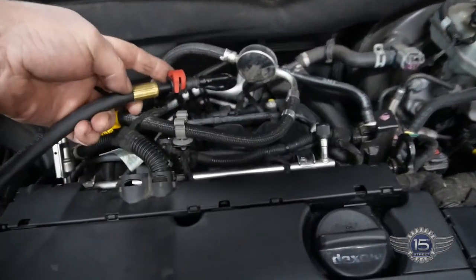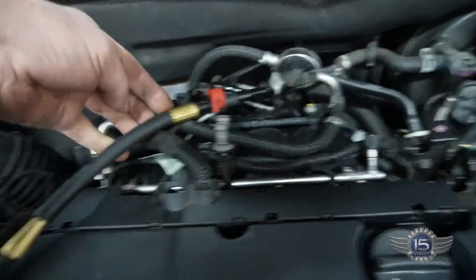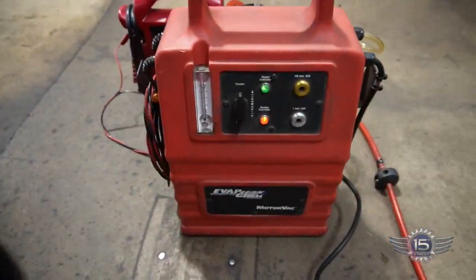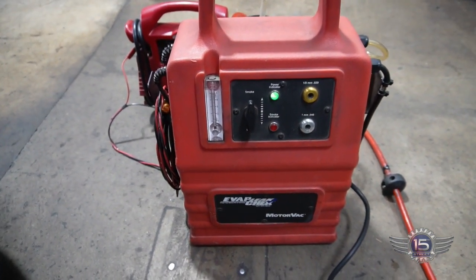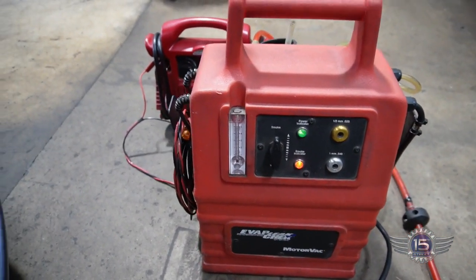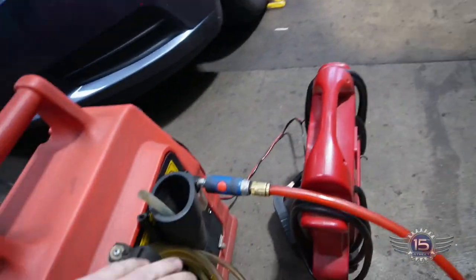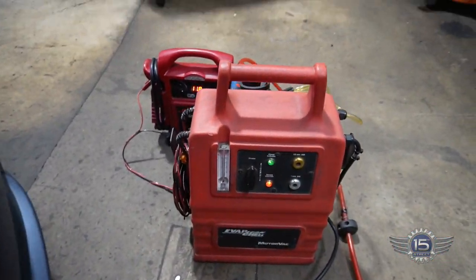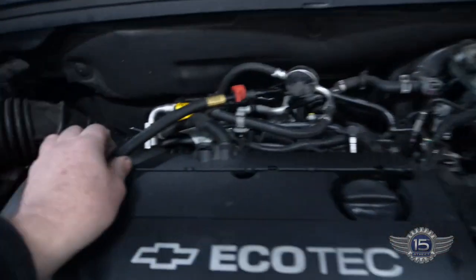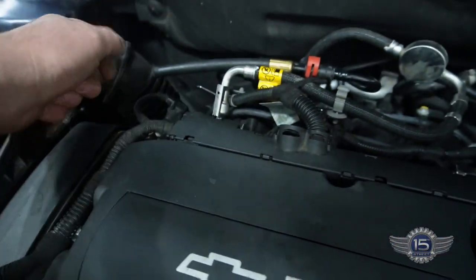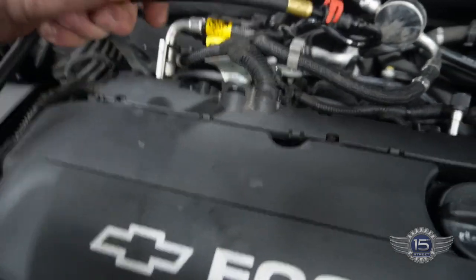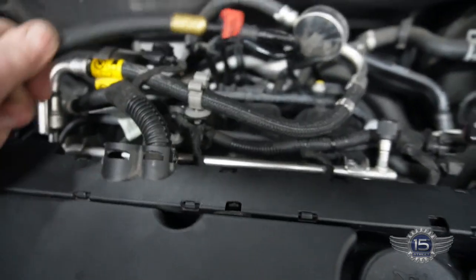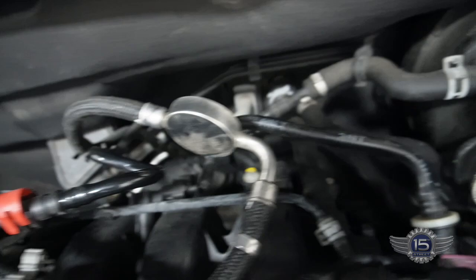I've got my purge line disconnected and it's hooked into my smoke machine. I use the Motorvac. We've had that thing for 20 years. It's worked great, and it just uses shop air. So it's producing smoke right now. If we take this line off here, you can see it's dumping out some smoke. Looking for leaks, looking for whiffs of smoke. I don't see anything up here.